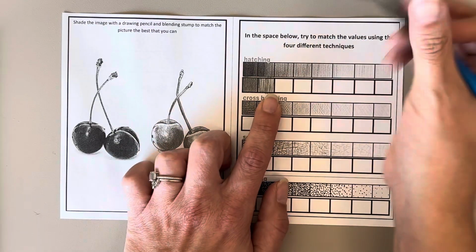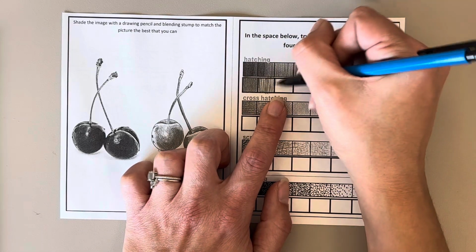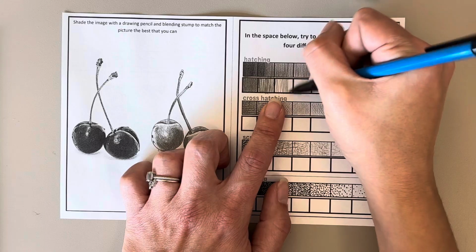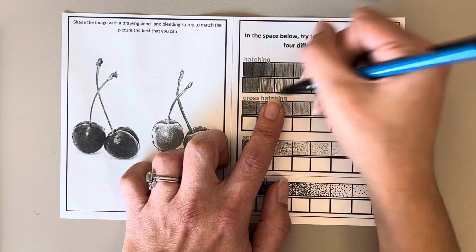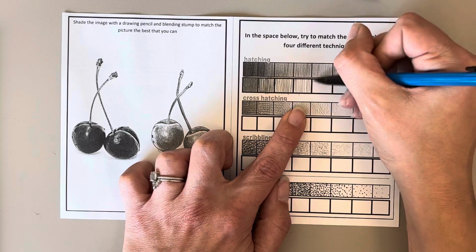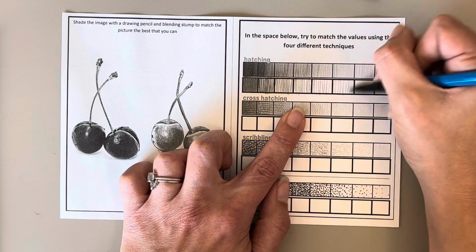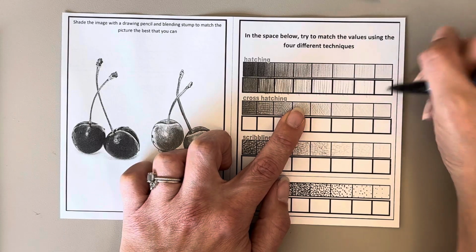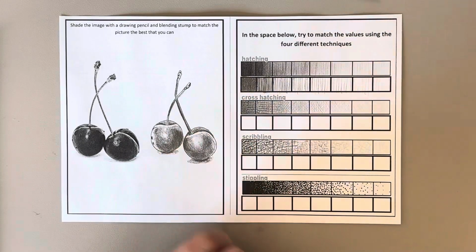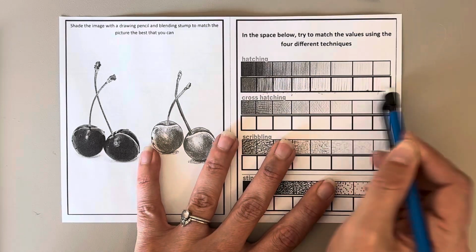And the way that we're going to get more of that lightness to show through is we're going to add more white space between our lines. So the more white you leave between, the lighter your value will look. So we're gonna slowly start spacing out our lines so that we have more and more white space between them. And by this last one, we barely are adding any. Then go along the bottom and clean it up with your eraser.